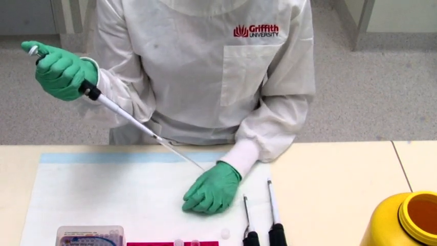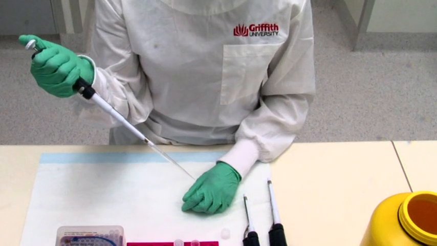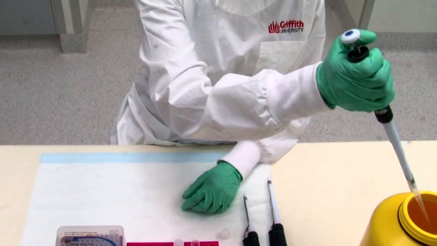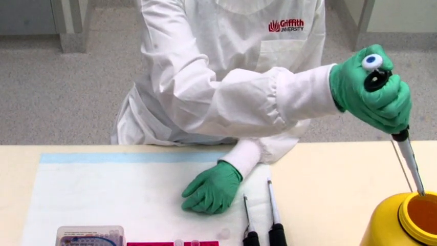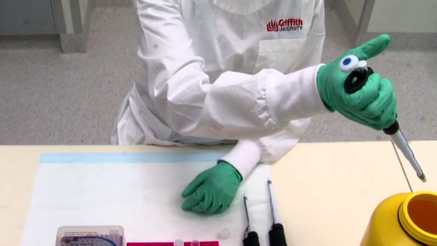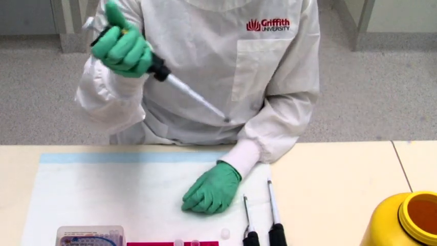Release the pressure from the plunger and hold your pipette over the waste container. To remove the pipette tip, depress the tip ejector with your thumb that is directly below the main plunger. Now cap your tube.